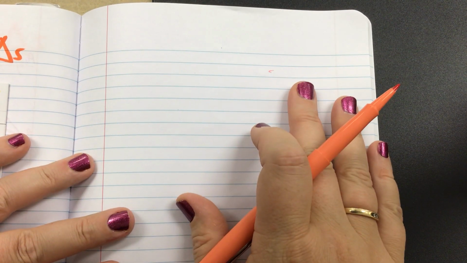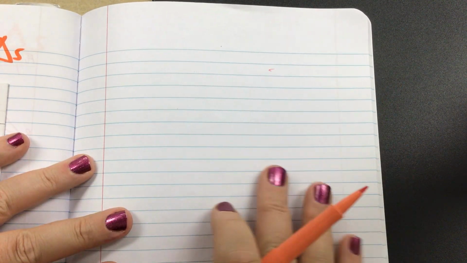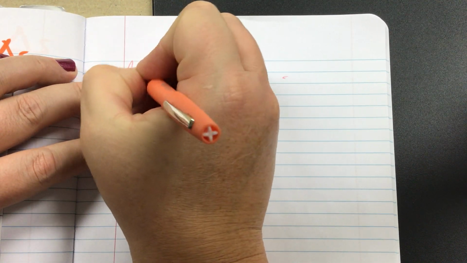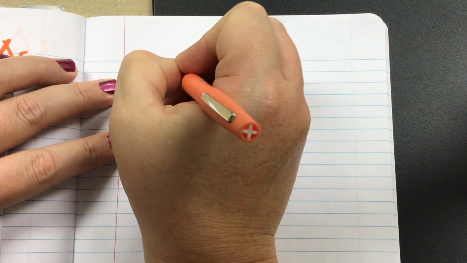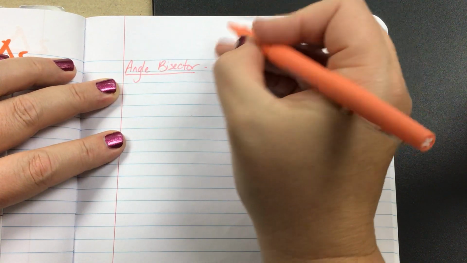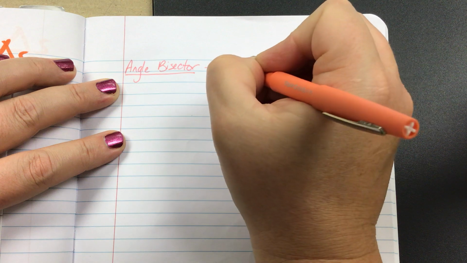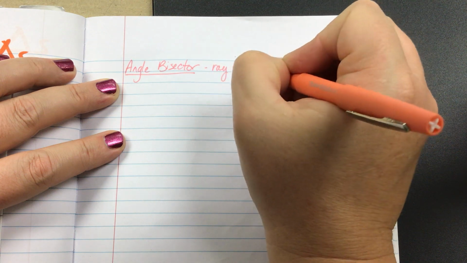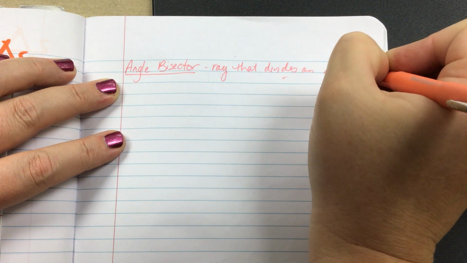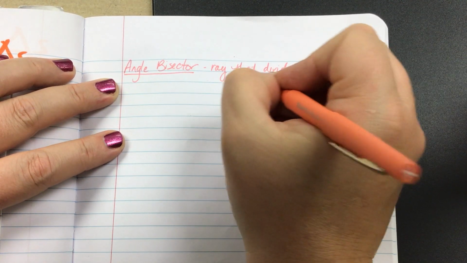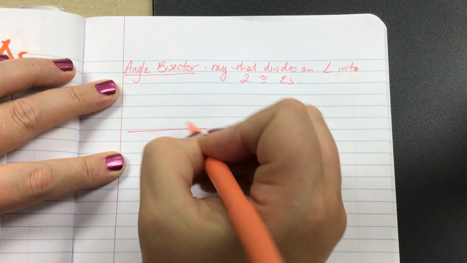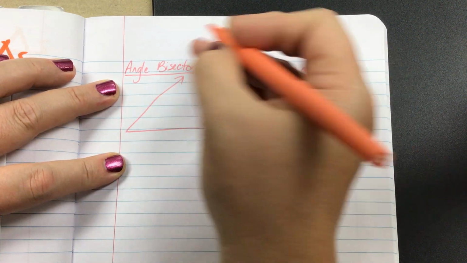So the second part of this particular lesson is on some other basic vocabulary. So let's start with the word angle bisector. Okay, an angle bisector, by definition, is a ray that divides an angle into two congruent angles. So if I look at a picture, it's going to look something like this.